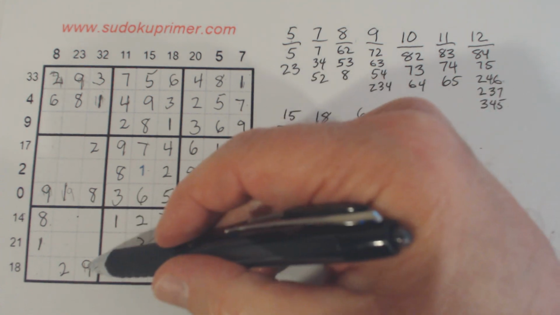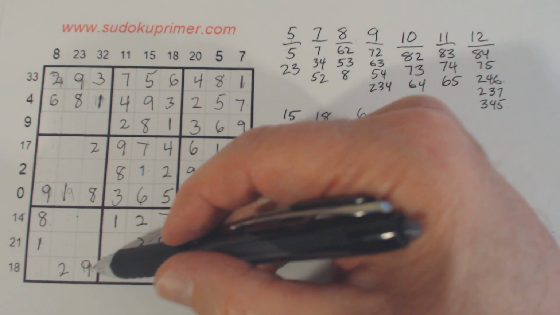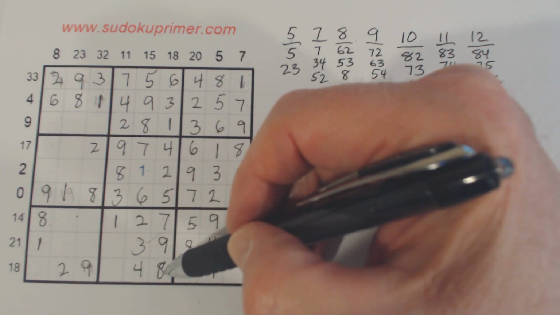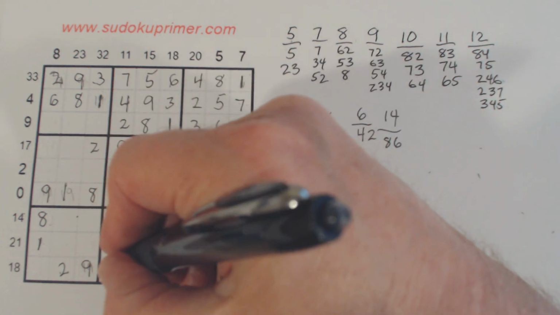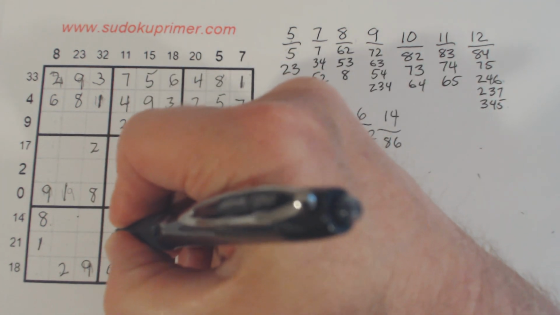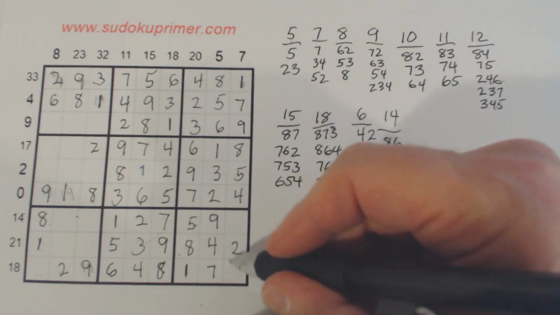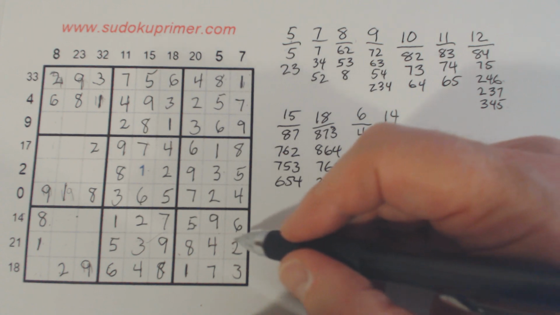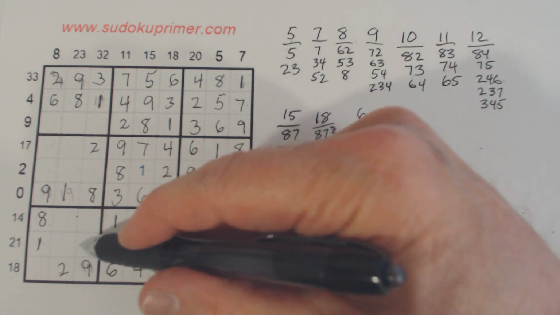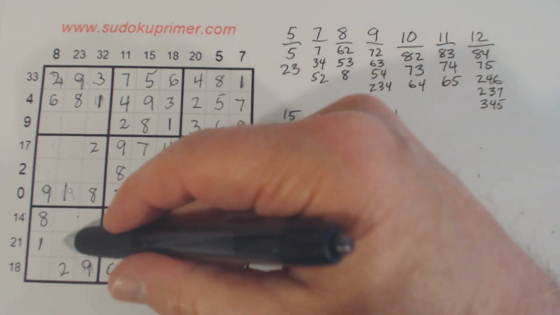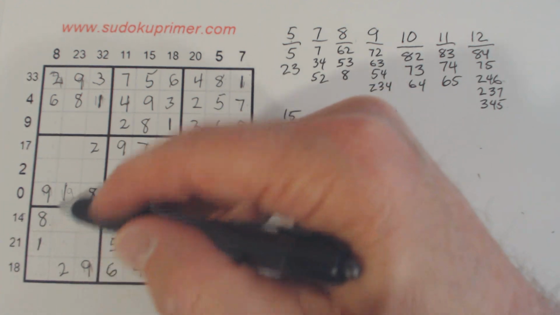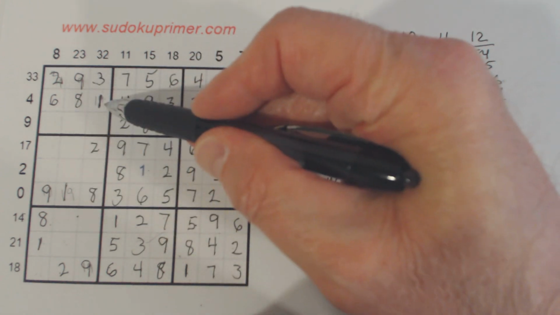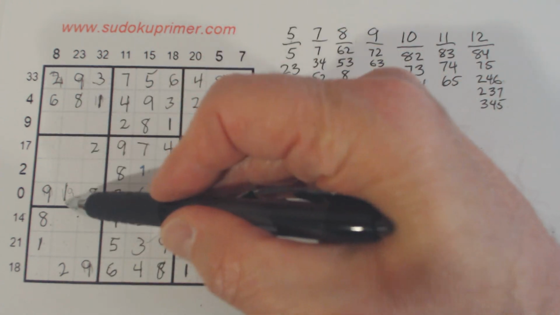Now look at this here. We got only one number between the 8 and 9 here, 18. So 4 and 8 is 12, so that's a 6. That's a 5. Now we can do our 3 6s here. So one of these is a 6 and one is a 7. Okay. 9 1, 9 1.